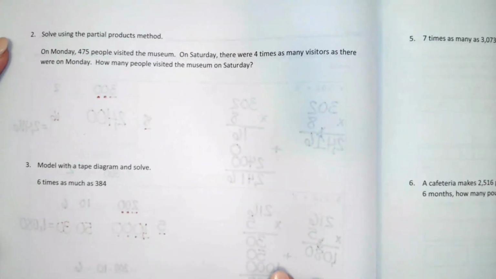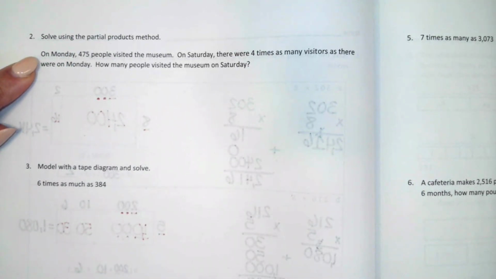On page 172, let's look at number 2. It says solve using the partial products method. On Monday, 475 people visited the museum. On Saturday, there were 4 times as many visitors as there were on Monday. How many people visited the museum on Saturday?